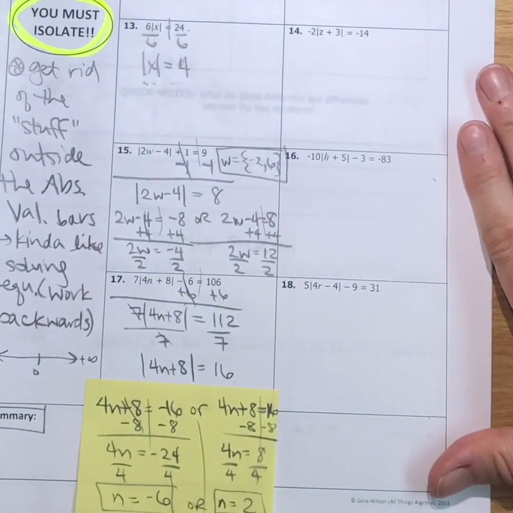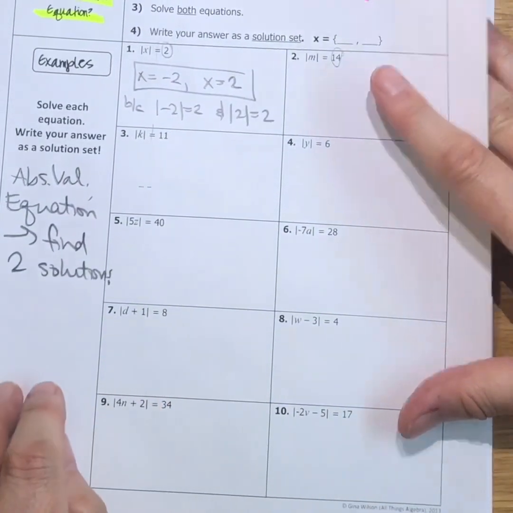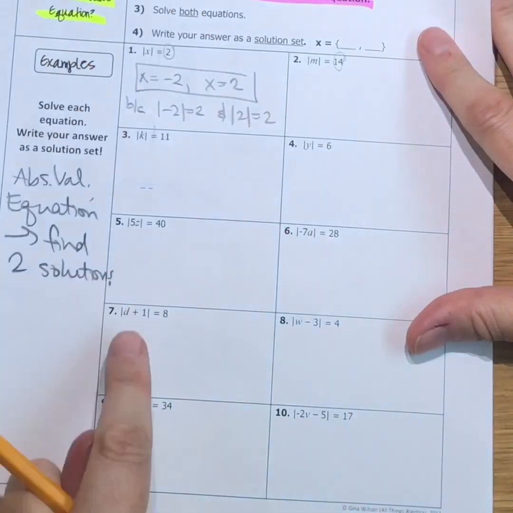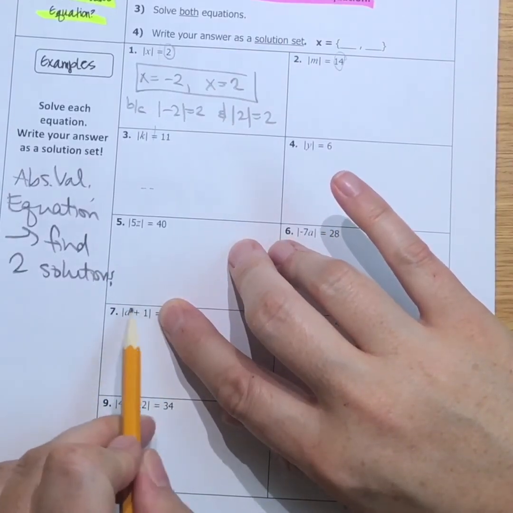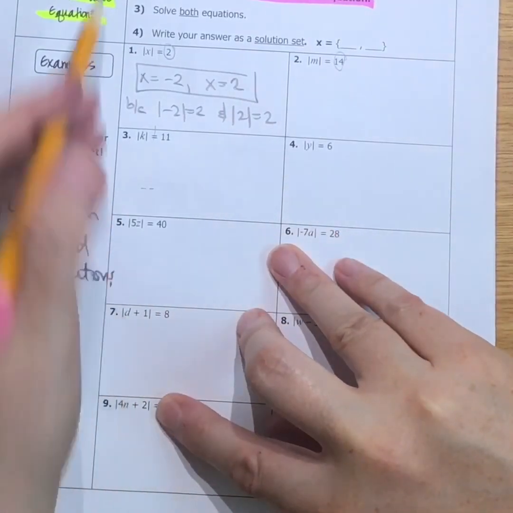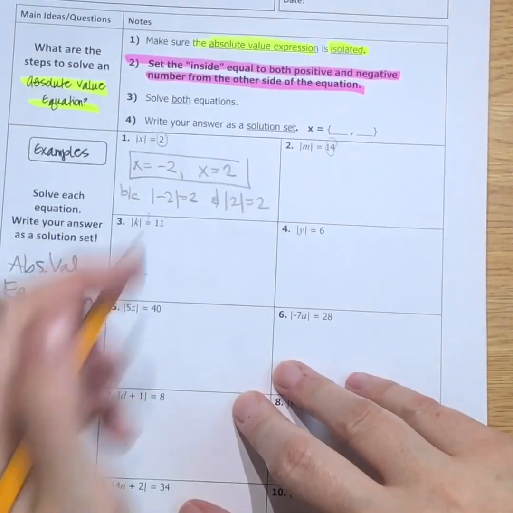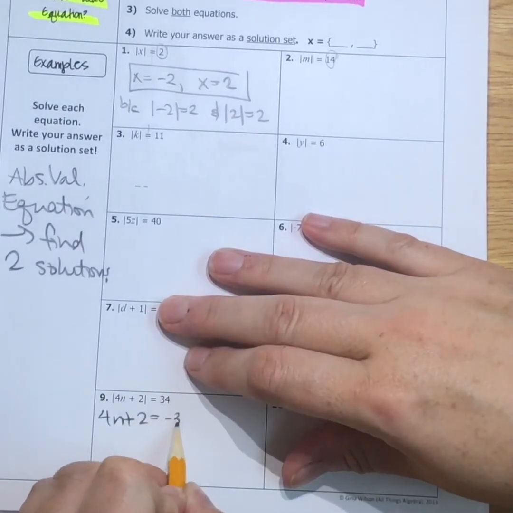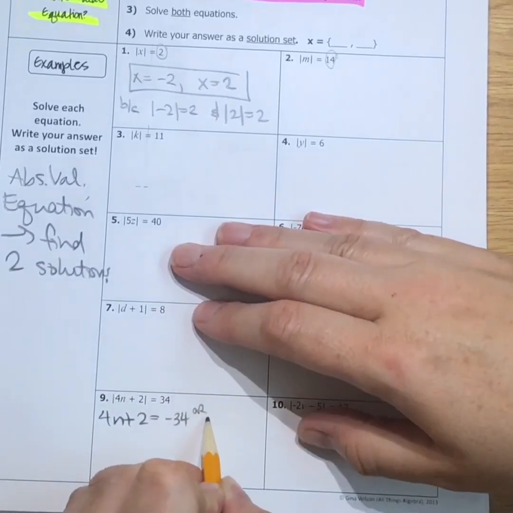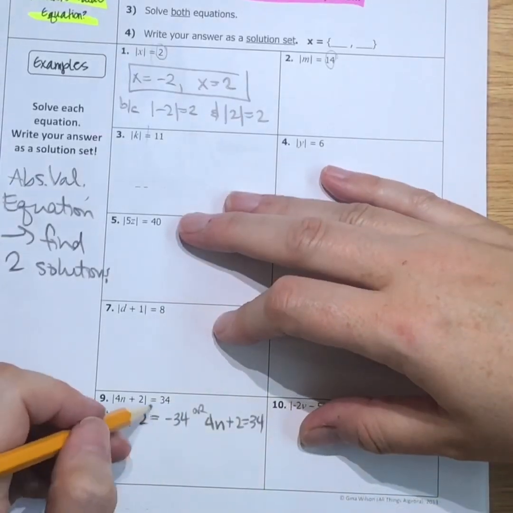Okay, so now I'm going to go back to number 9 and 7. We don't have to do step 1 if there's nothing on the same side. See how if I cover up the right-hand side of the equation, there's nothing outside of the absolute value. Same thing here, so I can skip step 1. So I go straight to step 2, and I'm going to do that on number 9. So I'm going to set the stuff inside. So 4n plus 2 equals negative 34, or, and I write big, 4n plus 2 equals positive 34. And then I'm just going to solve both.